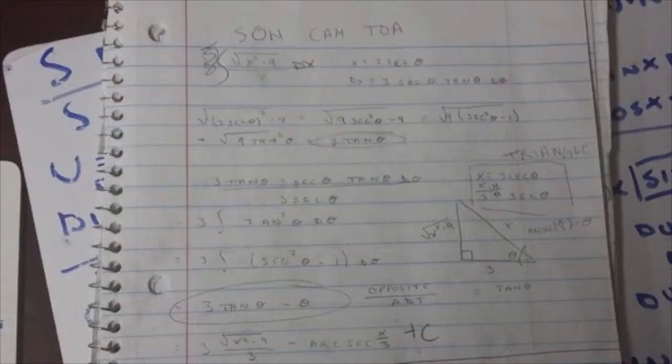Our next integration method that we will be looking at is trig substitution. When you begin trig substitution, you will be given a couple of identities. The first identity is a squared plus x squared is equal to a tan of theta. A squared minus x squared is equal to a sine of theta. X squared minus a squared is equal to a secant theta.